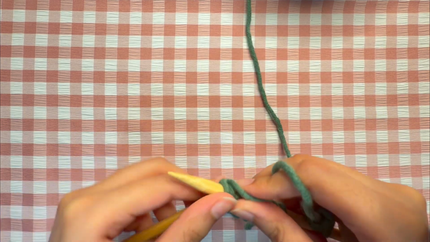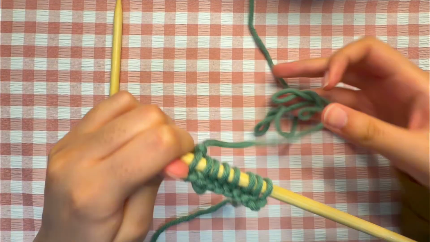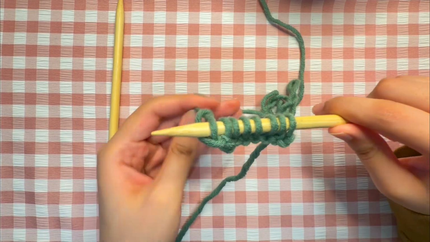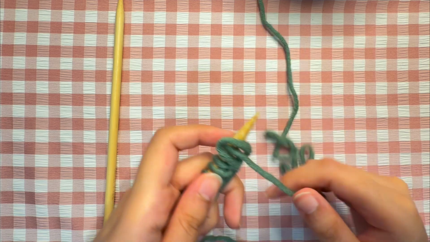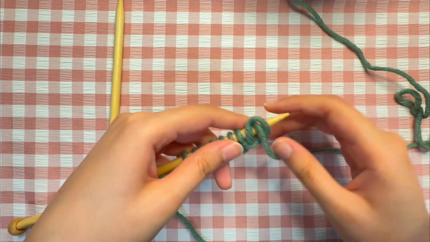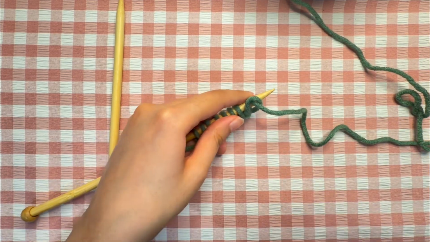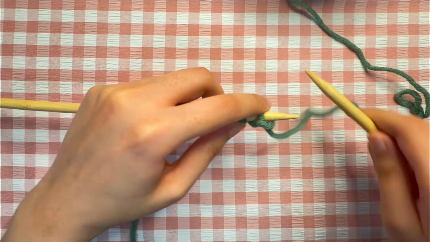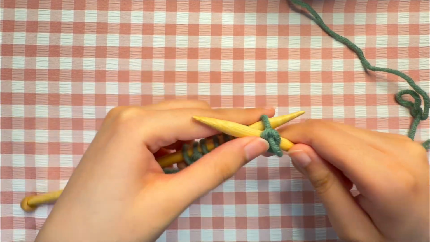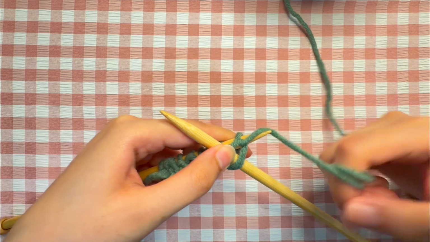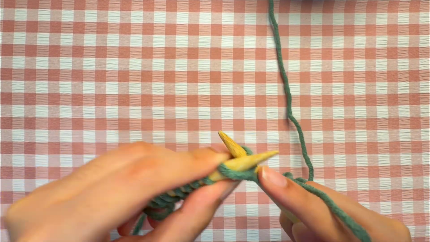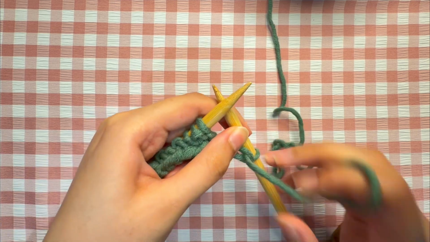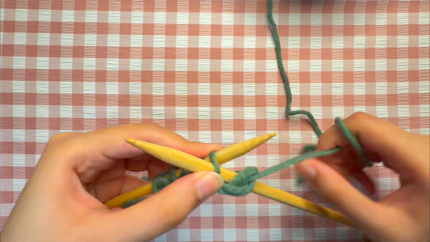As I'm knitting my first row, you'll notice the V's I was talking about. When it comes to my second row, I'm going to place my knitting in my left hand, and then I'm going to purl this entire row. You'll notice the V shape carries on throughout this row. It's pretty cool, right? But let's say you want to do the same with your purl stitch.